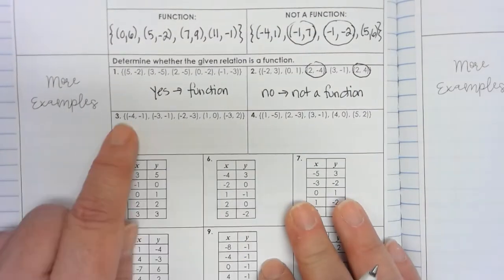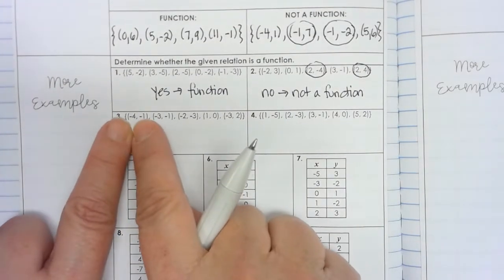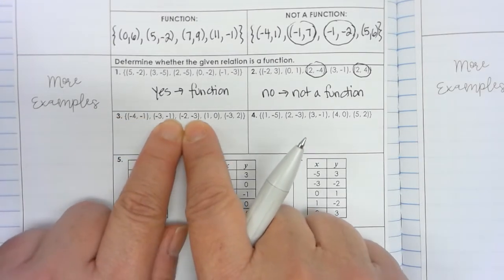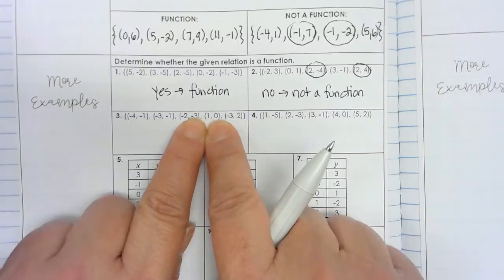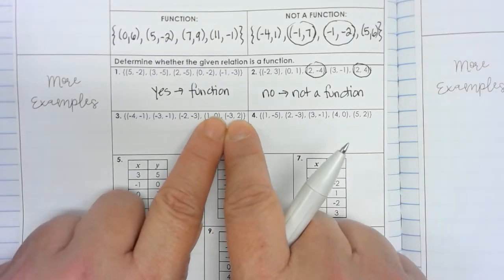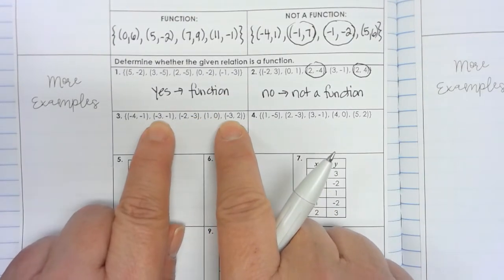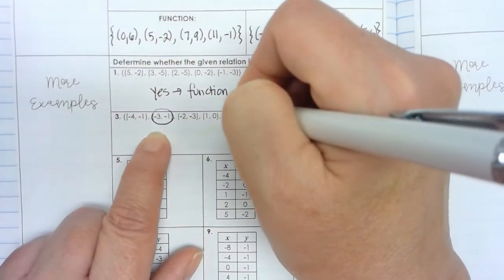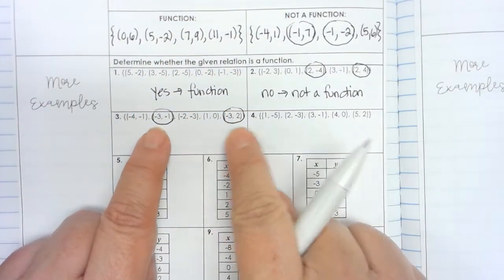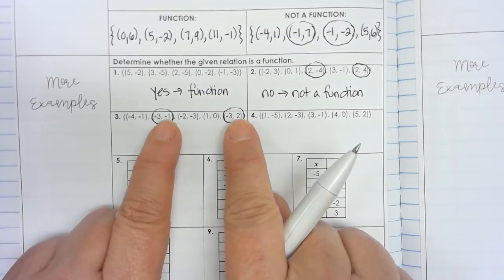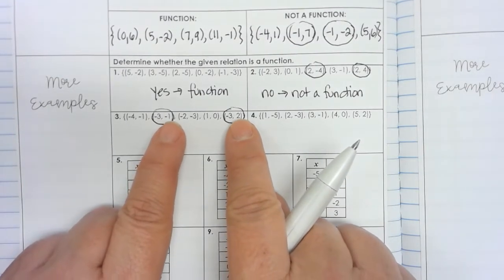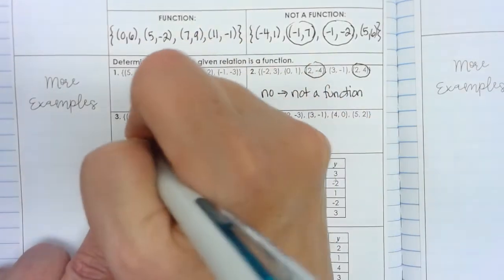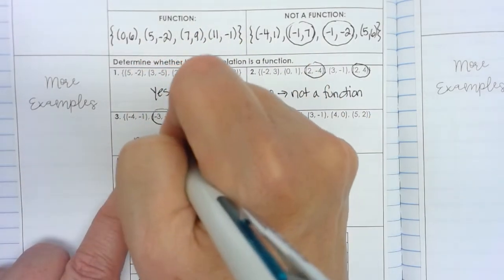For number 3, look at your x's. We have -4, -3, -2, 1, and -3 again. I've got 2 that start with -3 as the x. So I'm going to circle those 2 points, and then I'm going to check the y's. My y's are different, -1 and 2. If you have the same x with different y's, that means no, not a function.